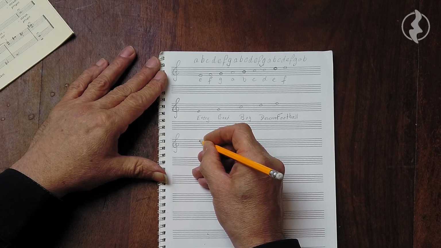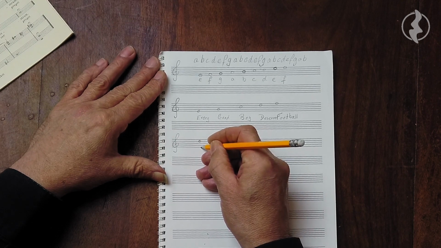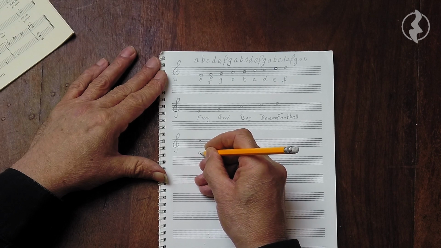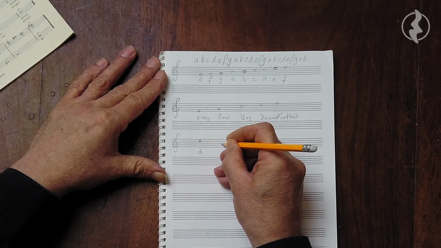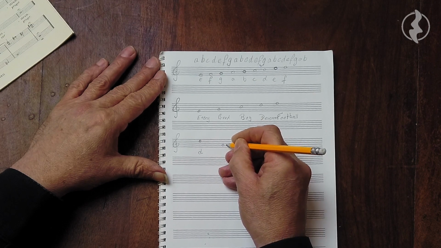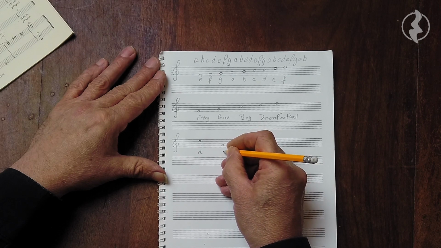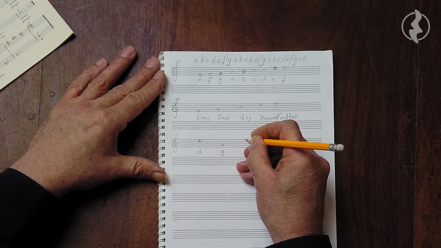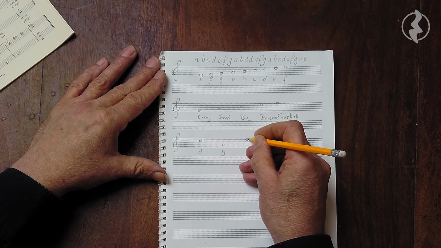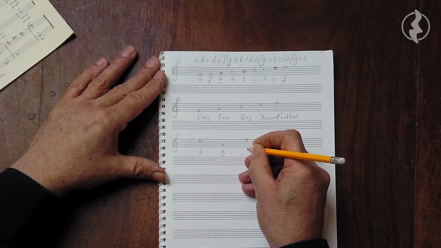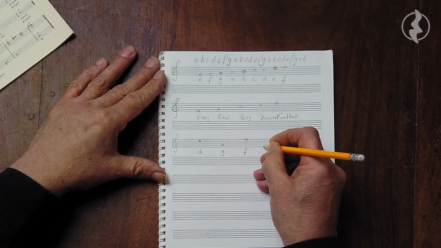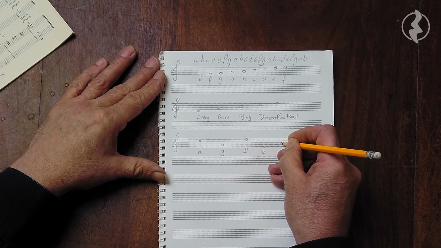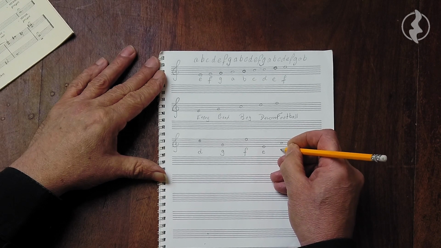If we take the note here, we would say every good boy deserves football. The note falls on the word deserves, so the note is D. If I take this note on the second line, every good boy deserves football. The note falls on the word good, so the note is G. If we have a note on this line, every good boy deserves football. The note falls on the word football, so we have F, E for every, and B for every good boy.